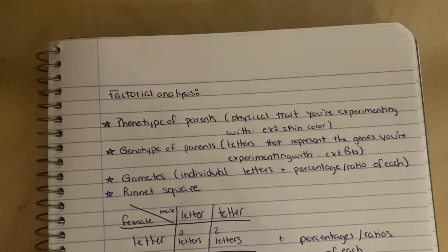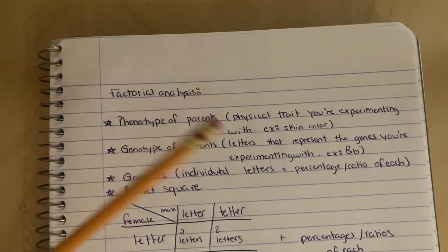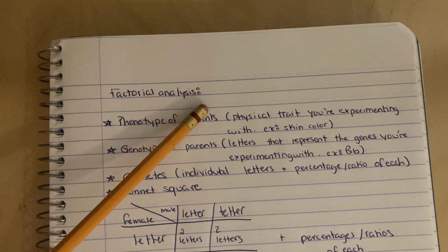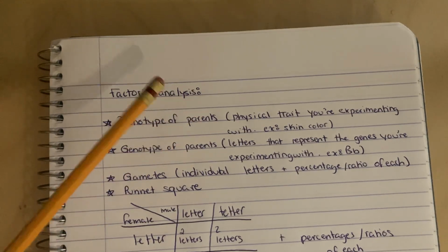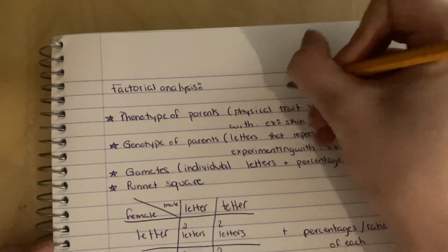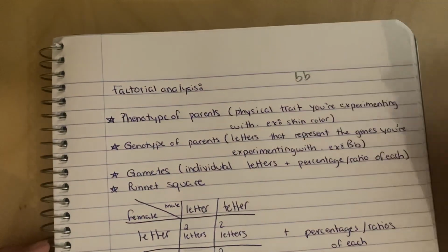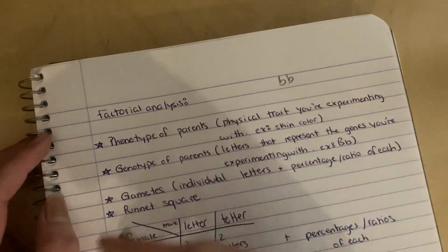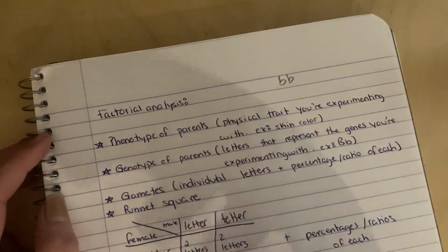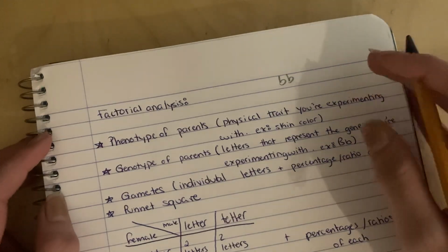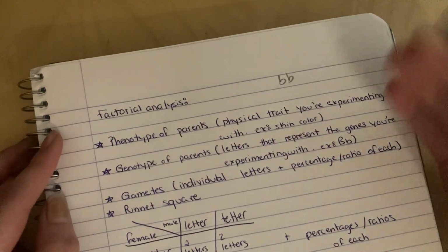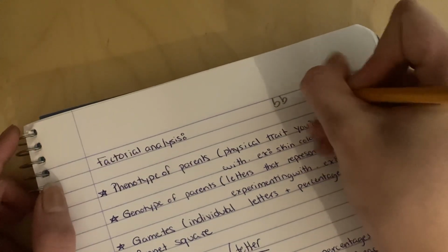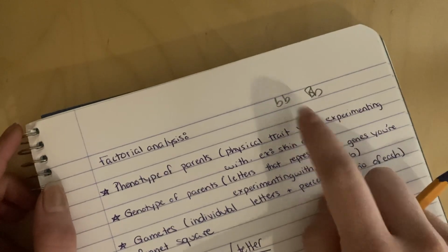Next, you need to write the genotype of the parents, which is the letters that represent the genes that you're experimenting with. So let's say one parent has blonde hair. Because blonde hair is recessive, their genotype would be lowercase b, because it's pure blonde. Now, if a parent is, let's say, hybrid brunette with a blonde recessive gene, then their genotype would be uppercase B, lowercase b. These are the genotypes that you need to write.